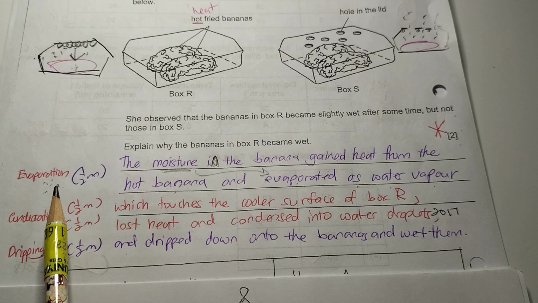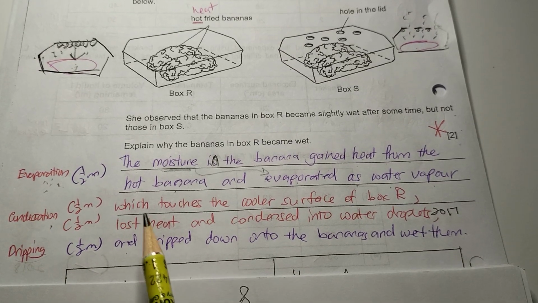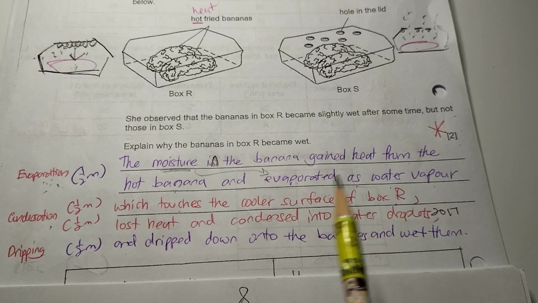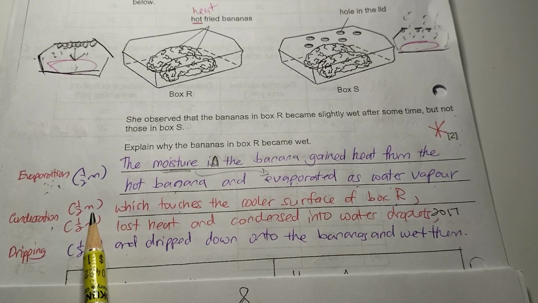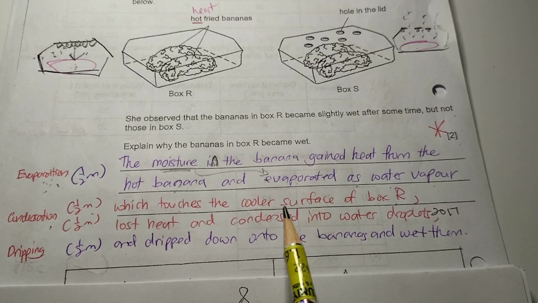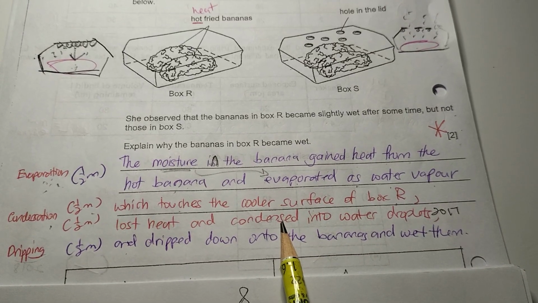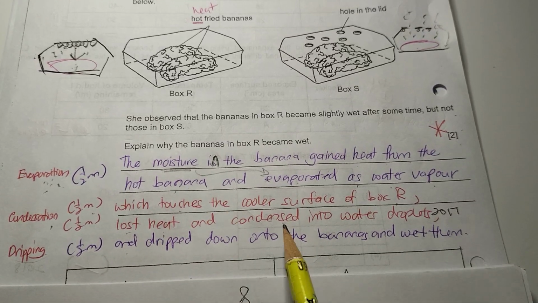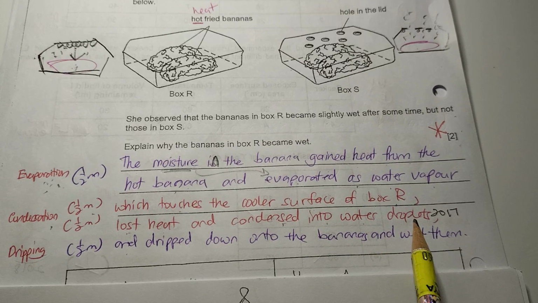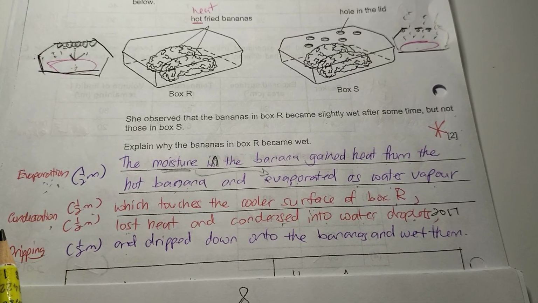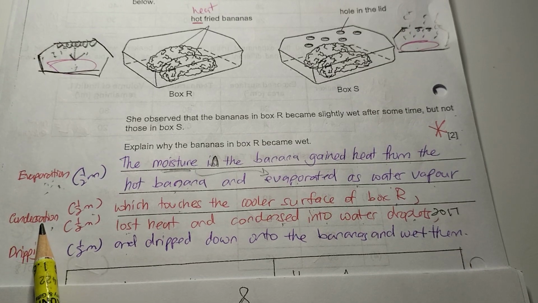The next part explains what happened to the water vapor. The water vapor touches the cooler surface of box R, so half a mark for telling us what happened to the water vapor. It touched the cooler surface. And then, what happened when it touched? It will lose heat, the water vapor will lose heat and condense into water droplets. So these two halves tell us you understand how the condensation of the water vapor happened.